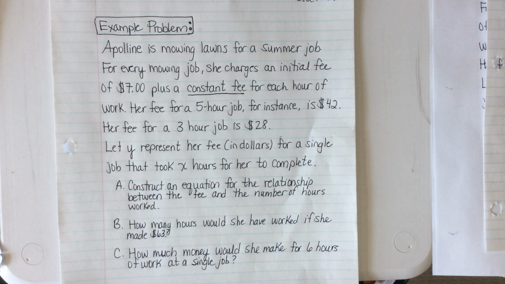Apolline is mowing lawns for a summer job. For every mowing job, she charges an initial fee of $7, plus a constant fee for each hour of work. Her fee for a 5-hour job, for instance, is $42, and her fee for a 3-hour job is $28.